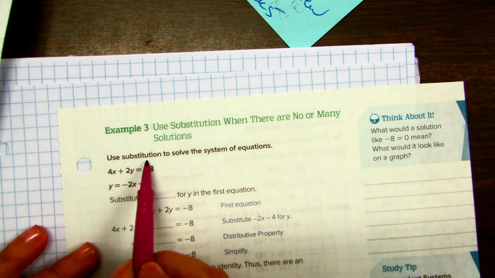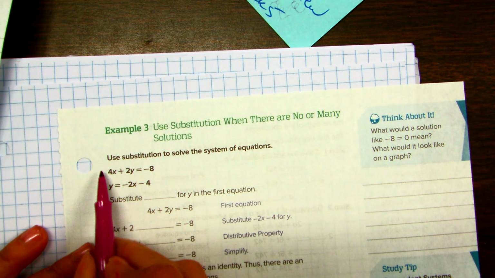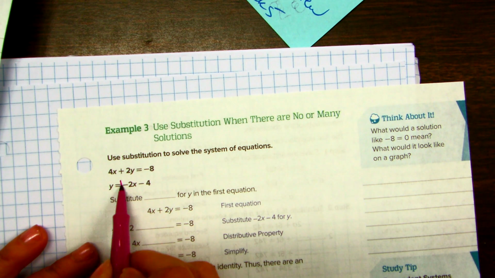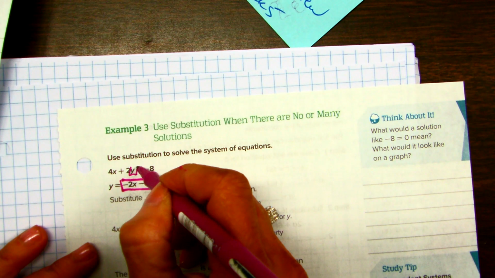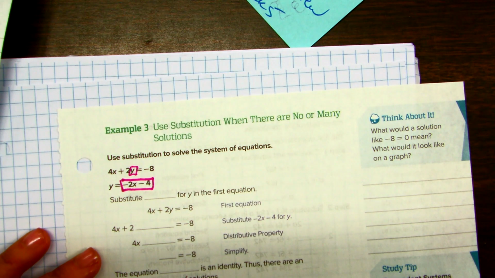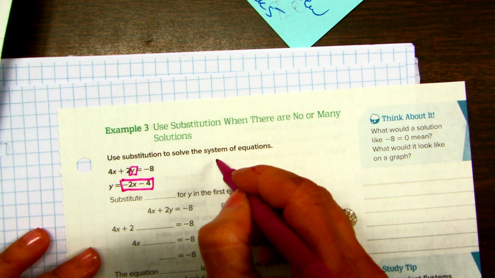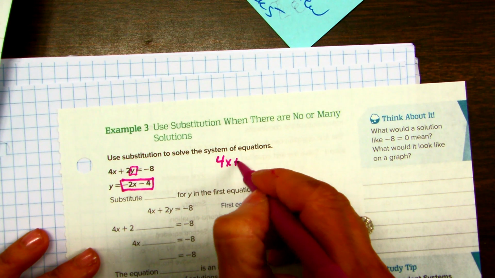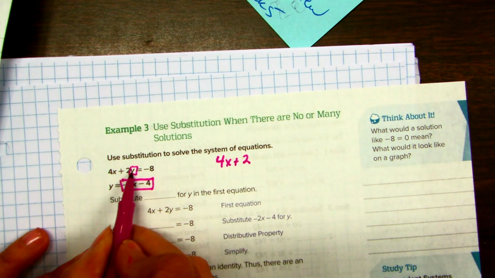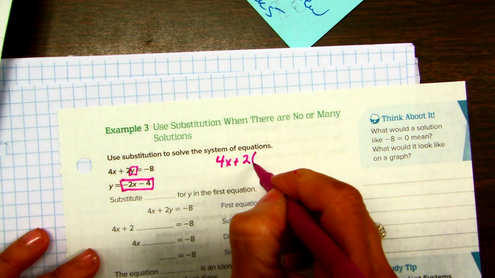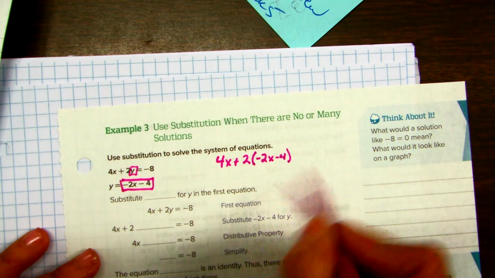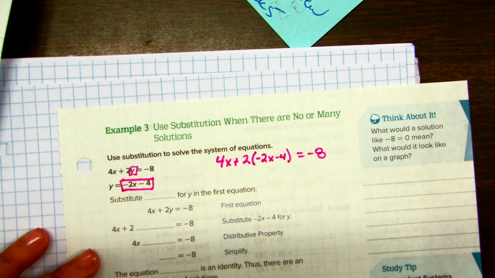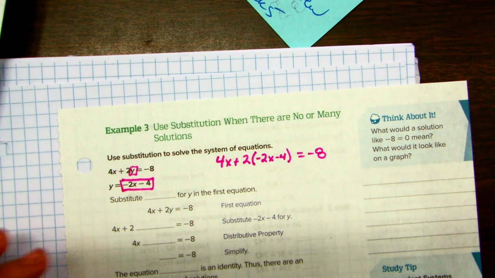Okay, use substitution to solve. Okay, find the equation that's got y or x by itself. Here it is. And I'm going to plug it in for y in the other equation, just like we did. 4x plus 2, going to take out that y and plug that y right in, equals negative 8. Nothing has changed, because technically you wouldn't know that this is going to be a different type of solution. You're just doing the same method.